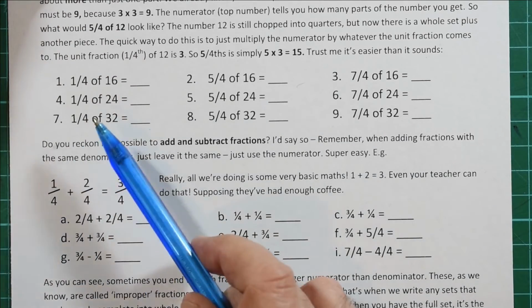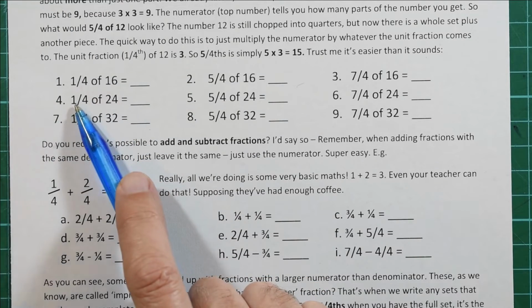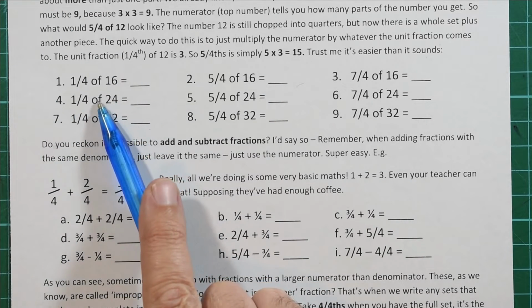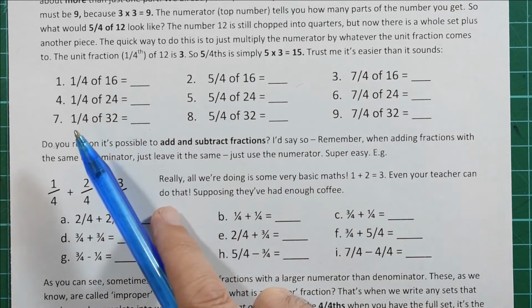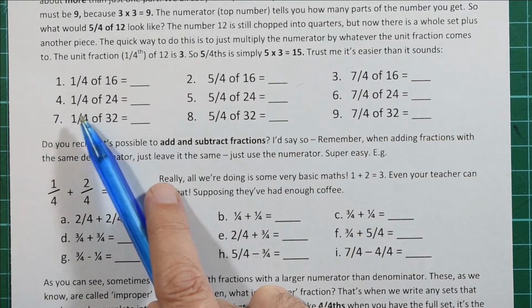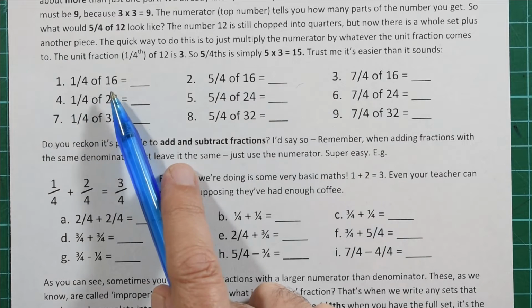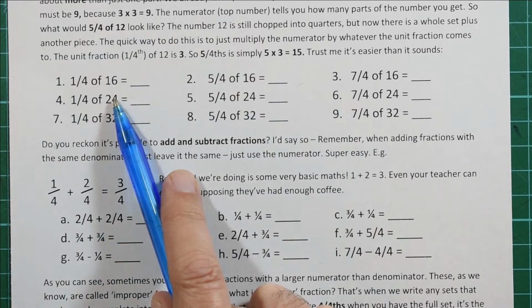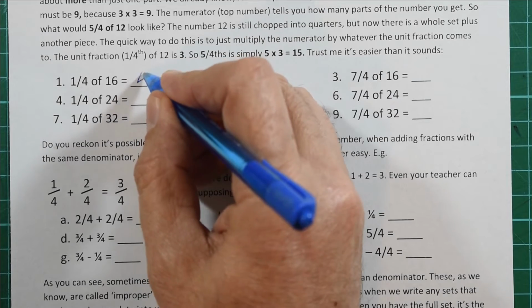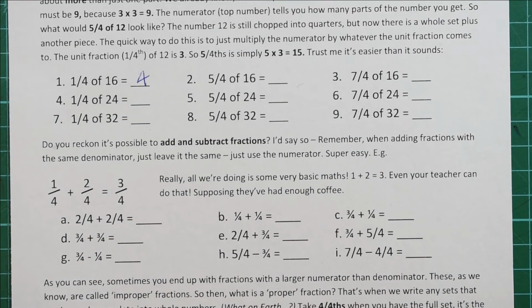So have a look at the first one we've got here. 1/4 of 16. Now, there are different ways you could work that out. You could do some equal sharing. I like to use basic facts because it's just so much quicker. So 1/4 of 16 is the same as 16 divided by 4, or 4 times what is 16? In this case, it's 4. Straight away, we know that.